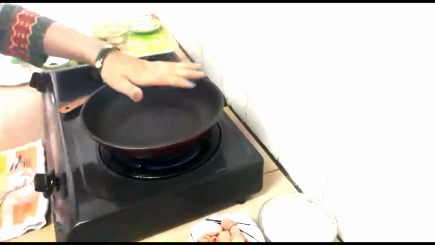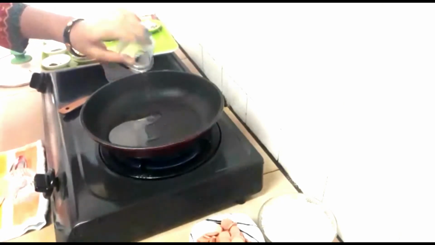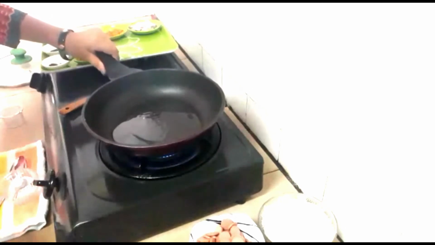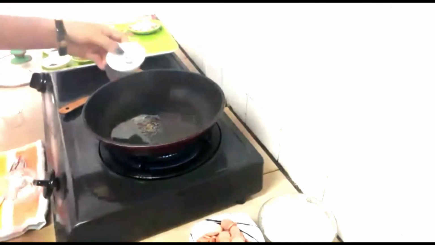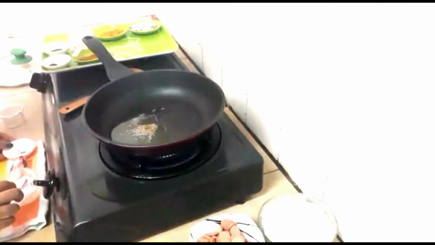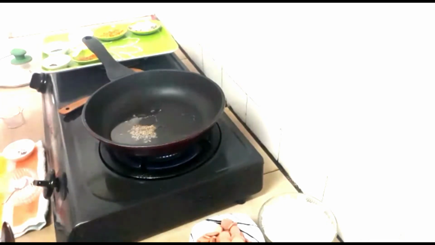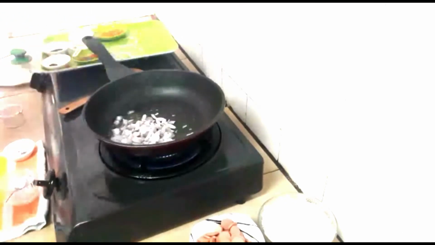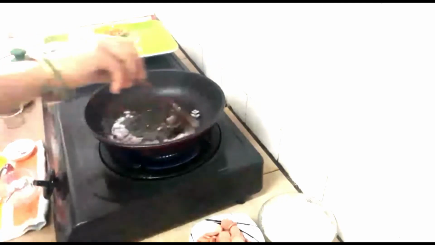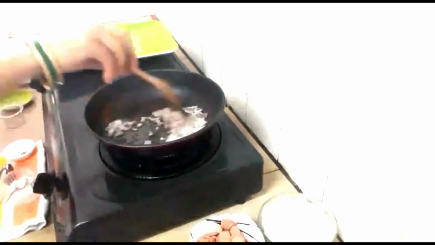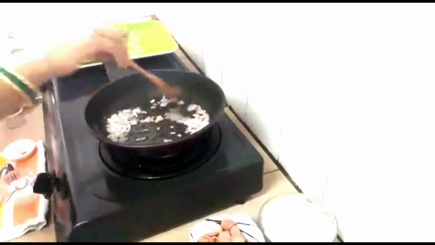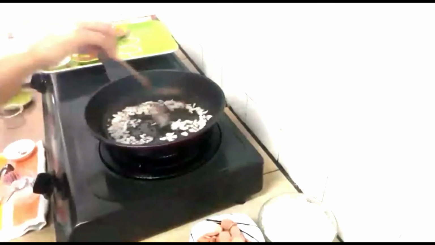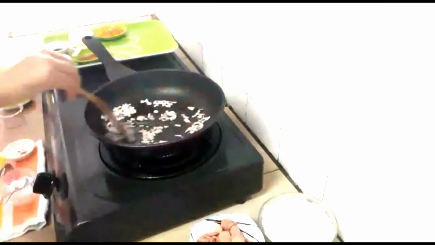Now I am going to show you cooking process. Add oil, add cumin seed, add onion, stir it, fry the onion until golden brown. Onion is soft and golden brown.